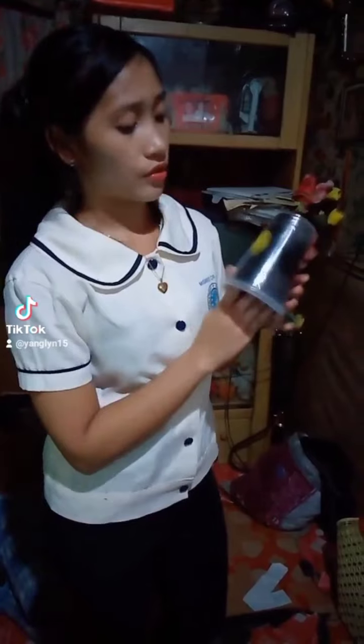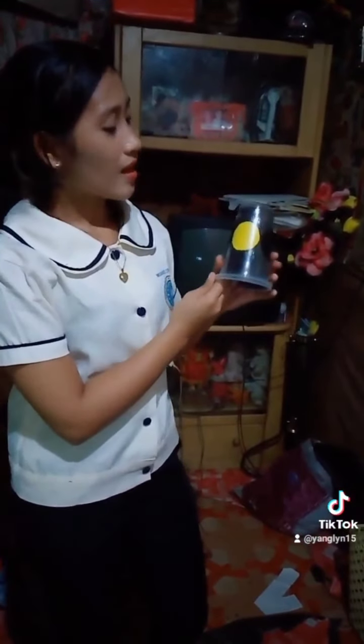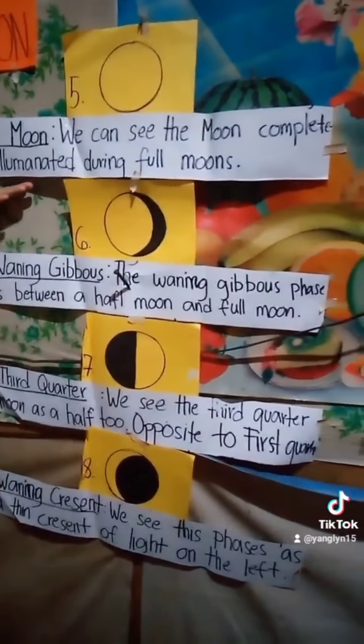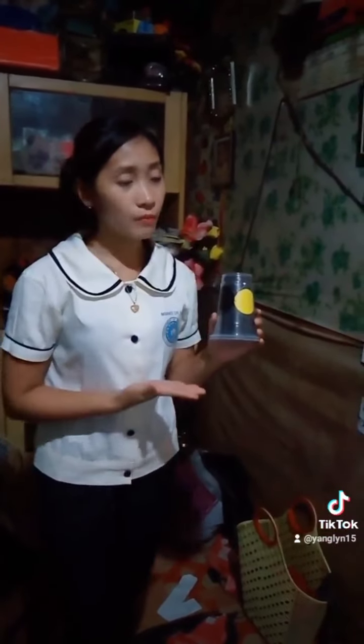So, as it continues, what have you observed? Okay, the moon is totally lighted. This now we call the full moon. We see the moon completely illuminated during full moon. The whole part of the moon is lighted. The entire circle of the moon is visible during a clear night.